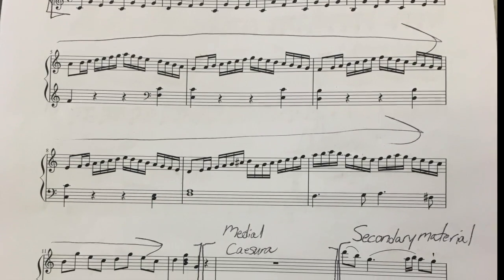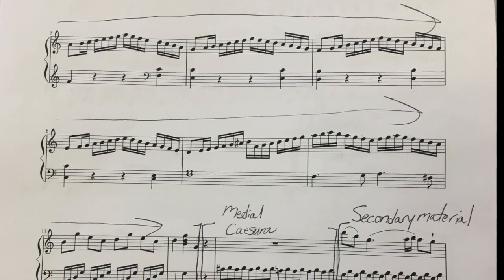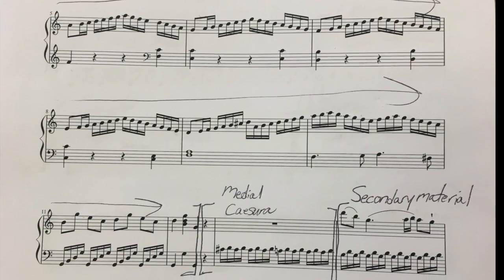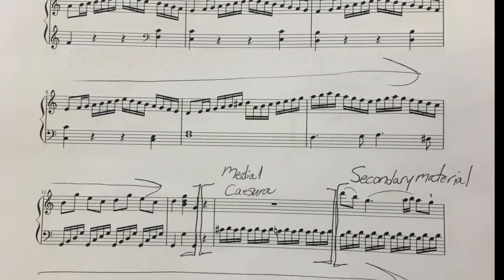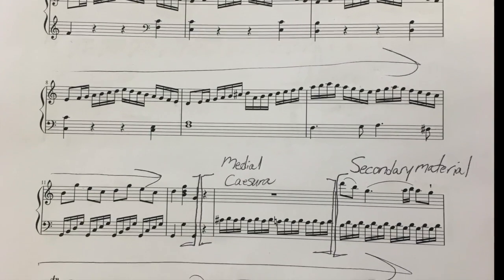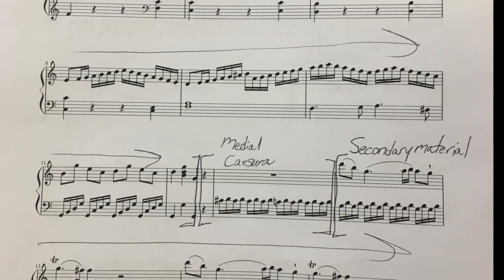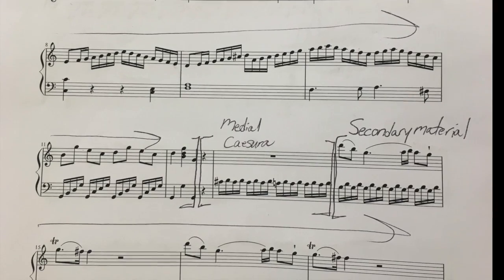The transitional material subsequently begins at measure 9 because it has a C sharp in the scale, which indicates a modulation into G major. Finally, we have the medial caesura. The medial caesura is in measure 12 and acts as a transition and a pause from the primary material to the secondary material, which is in the following measure. You can recognize it because it comes after a cadential point.